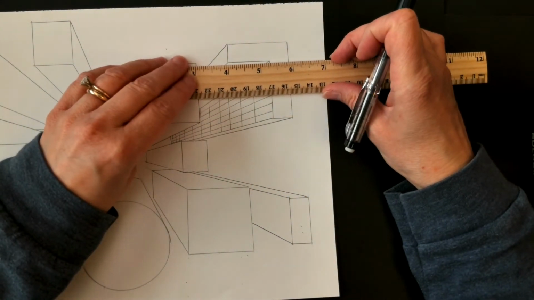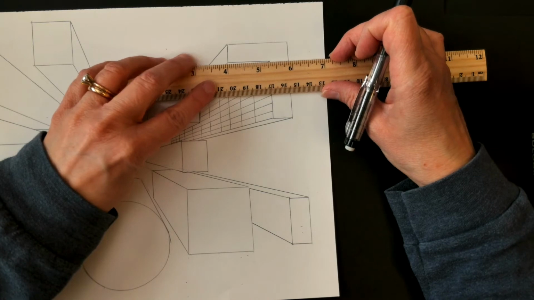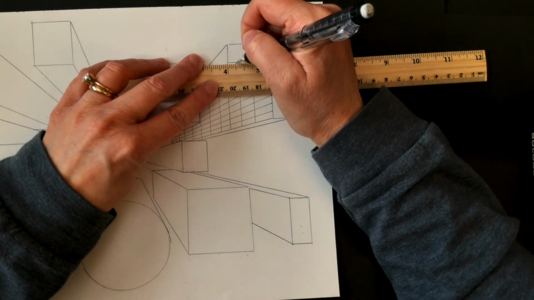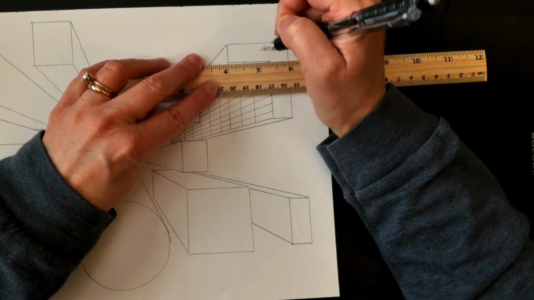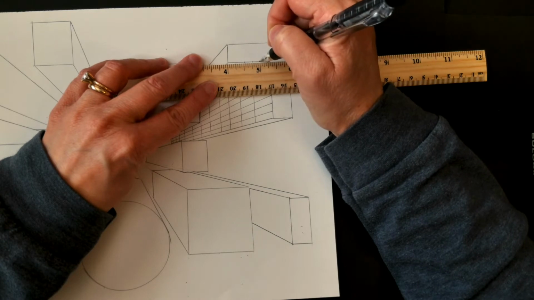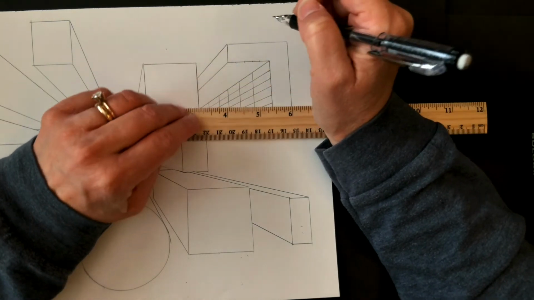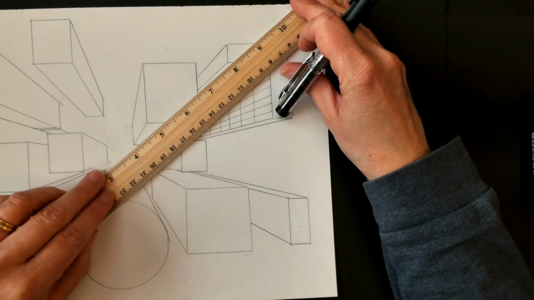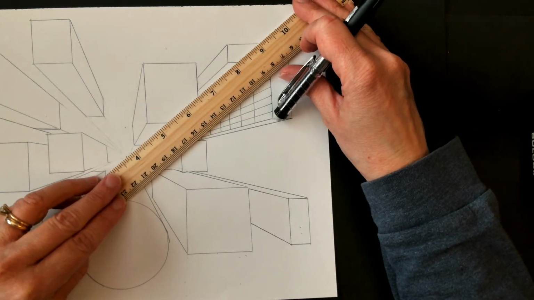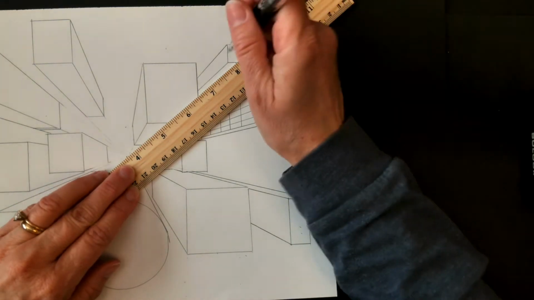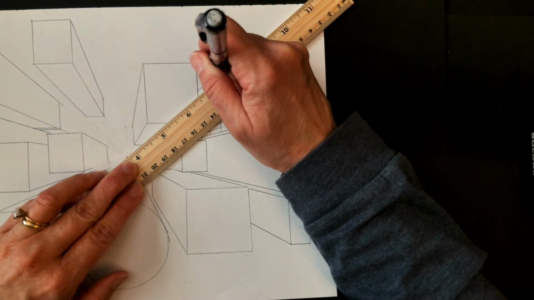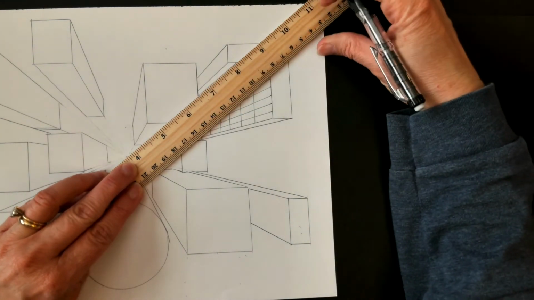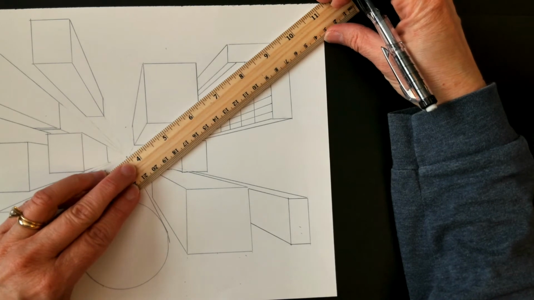So I'm going to line it up, and I'm going to put a mark here, and a mark here, and here, and here. Mine are every 1/4 of an inch apart. So I'm going to take these lines now to the vanishing point. I'm going to show you how this L-shaped building comes together. This one's going to go down this way. I'm going to slide my ruler over.